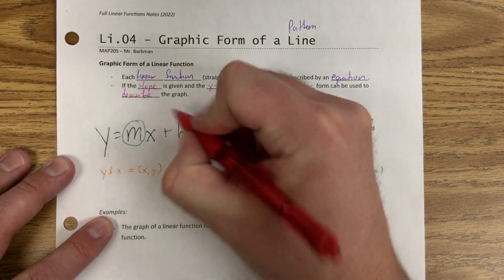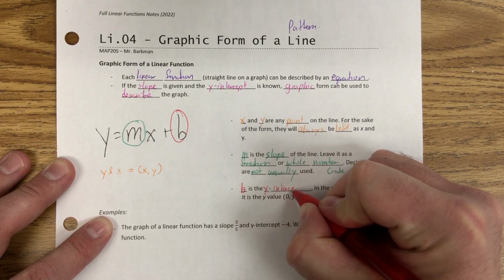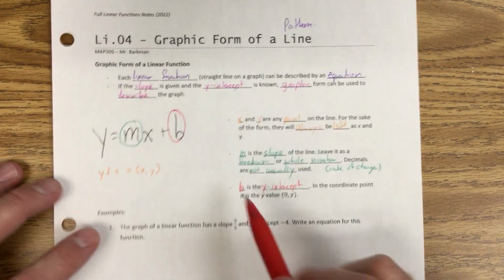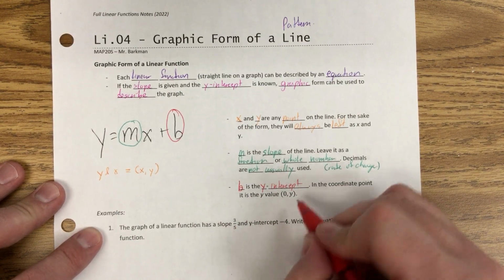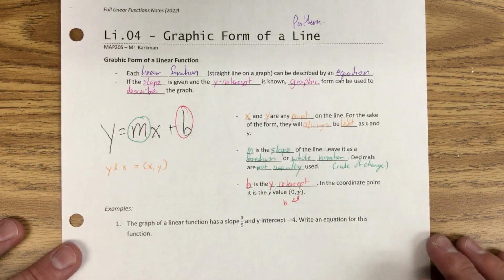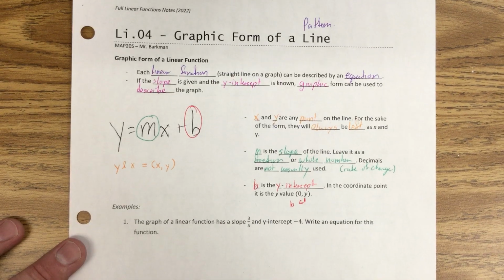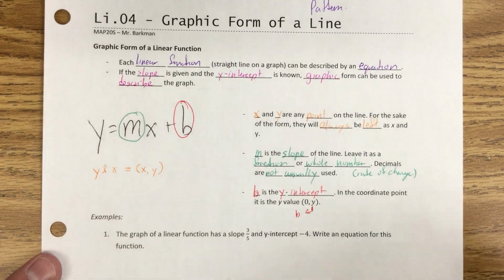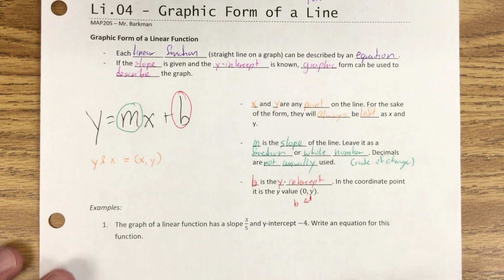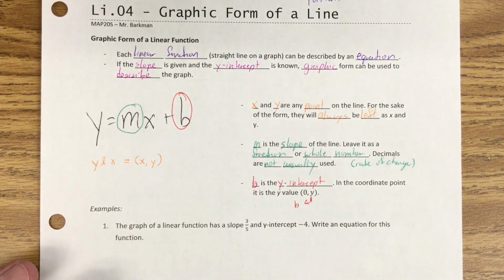Then the b value right here is the y-intercept. In the coordinate point, it has the value (0, y), and this y value is our b. Whatever the y value is there, that's what we're going to use as our b value. So we need to know our m and our b, and when we know that, we can use those to create an equation that represents our line.